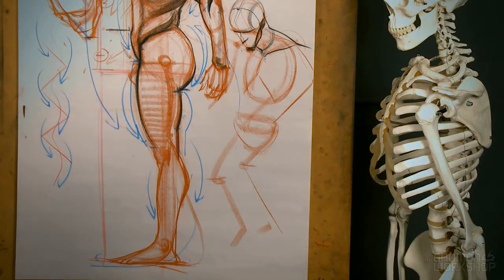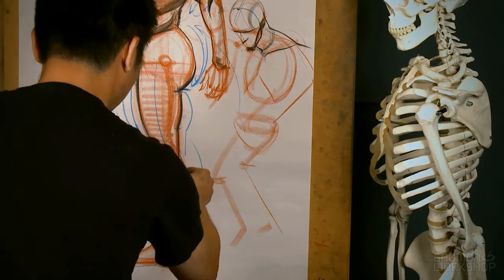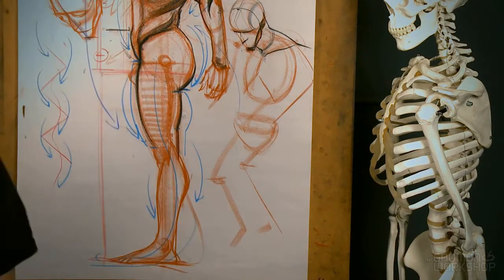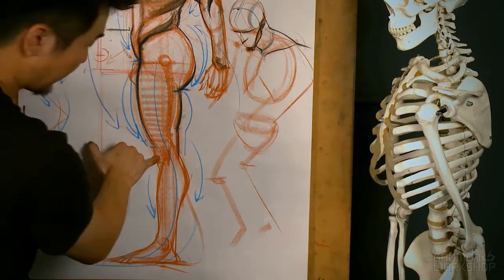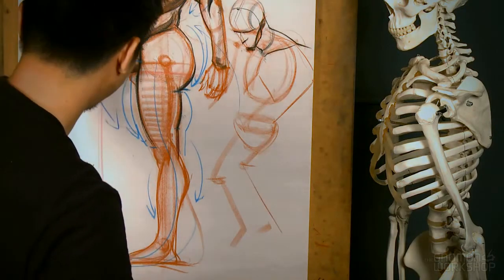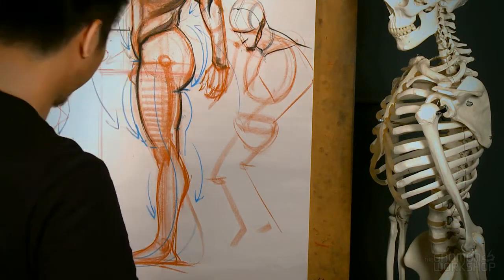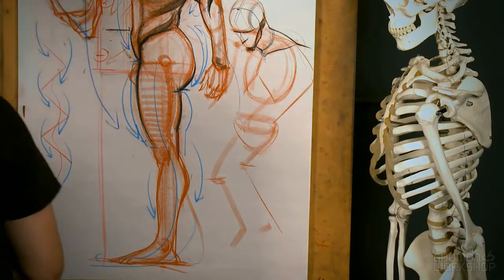Legs, no matter which view you're looking at, has to be an S curve. Okay, so what happens is the knee, just the kneecap, the patella, is going to sit behind the thigh muscle, right? This line right here is going to sit behind that line.